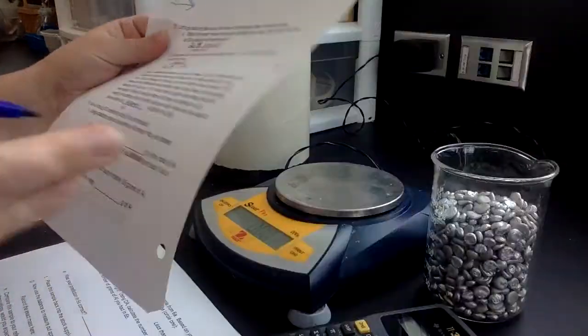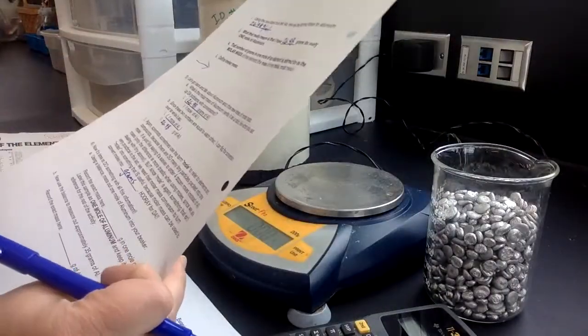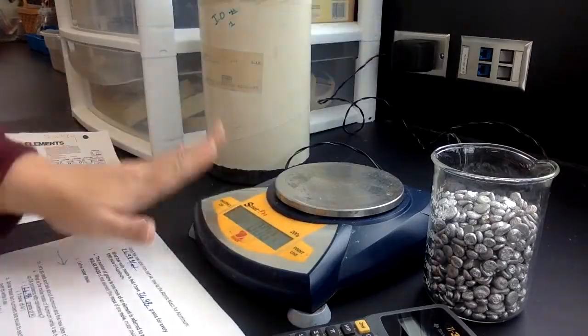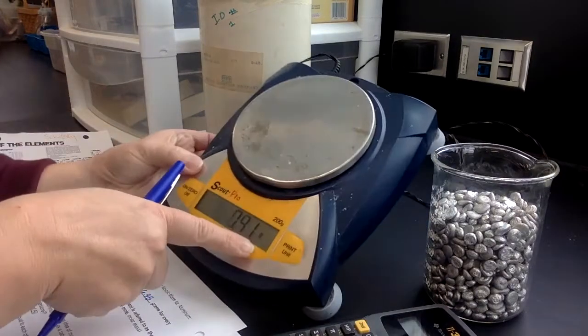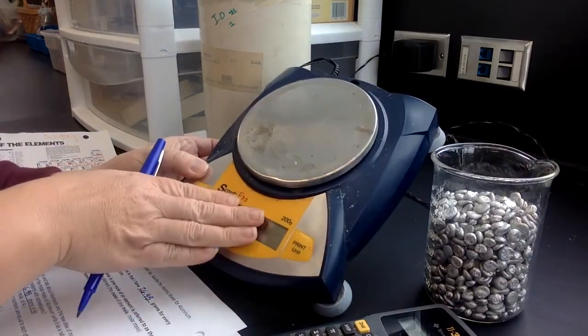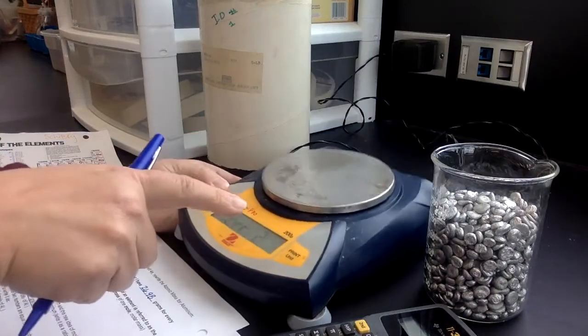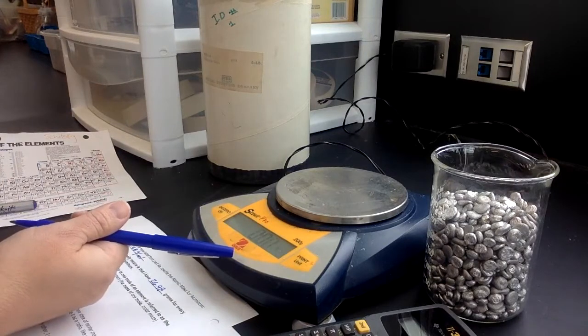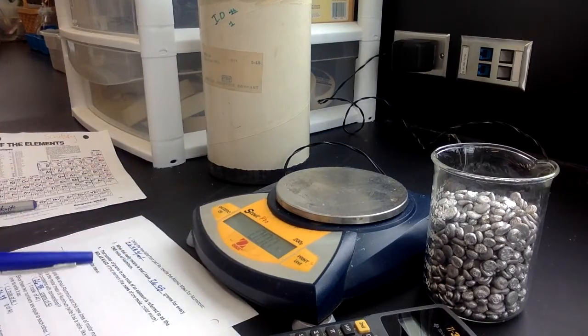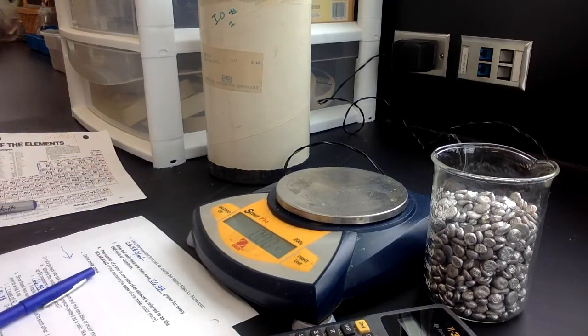All right, we're on number 6. Now it's time to do something with all this information. So I'm going to use a balance, and I'm going to mass out 1 mole of aluminum. Oh, wait a second, my balance only measures in grams. It says error because I picked it up. So how can I measure a mole if this measures in grams? Oh, wait a second. We just learned that 1 mole is 26.98 grams.